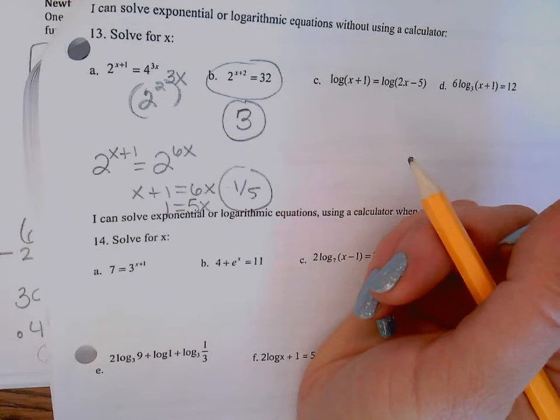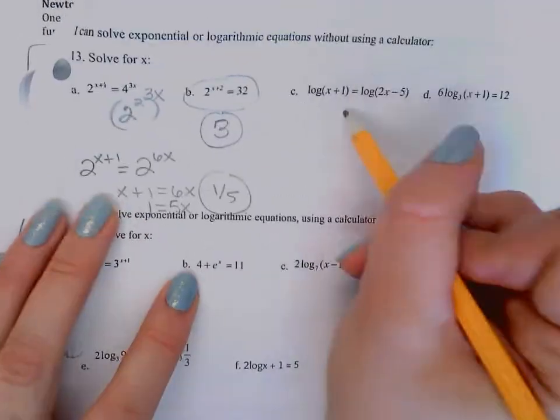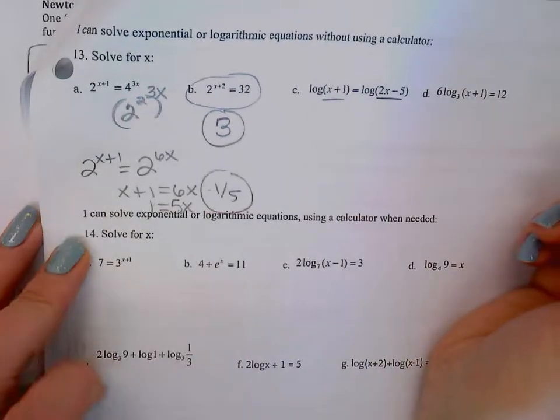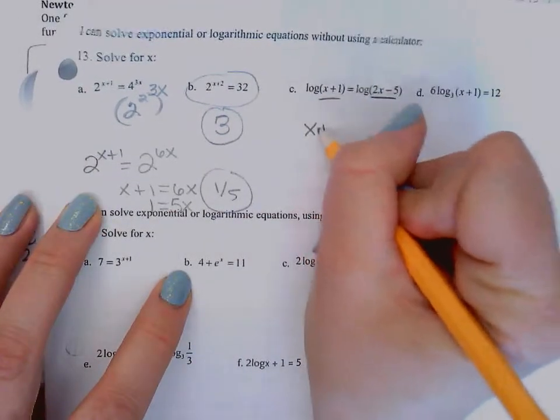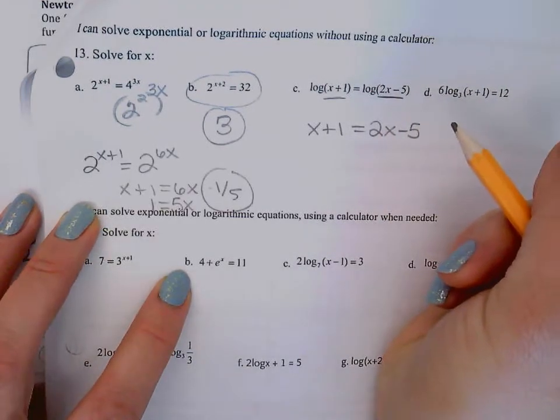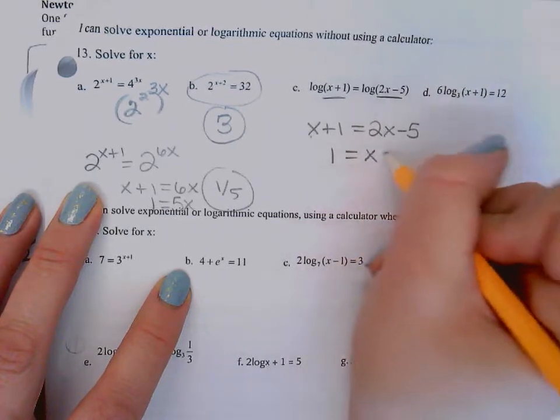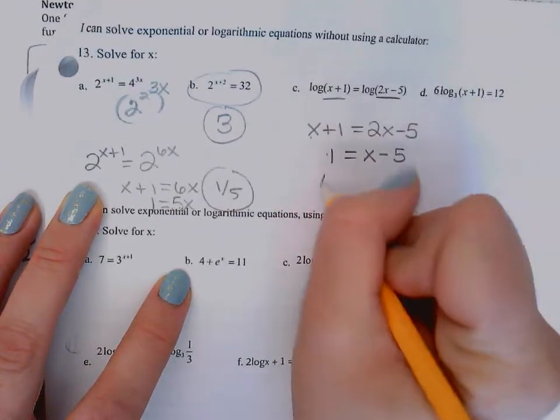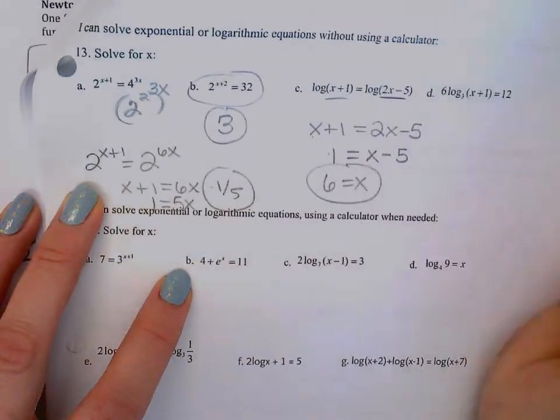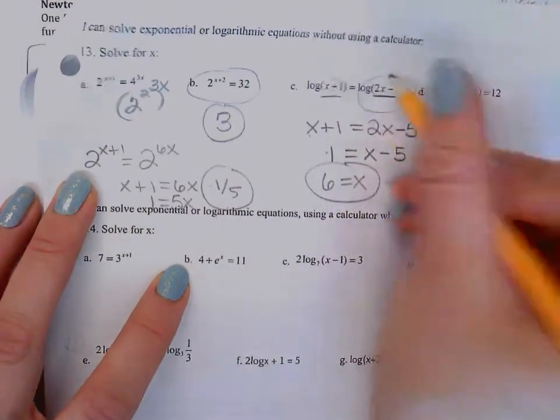On part C, you are going to set the inside of those logs equal to each other. X plus 1 has to equal 2x minus 5. Subtract x to this side, so we'll just have x, and then add 5 to this side. So x must be 6 to make this true. And then I actually get log of 7 equals log of 7.